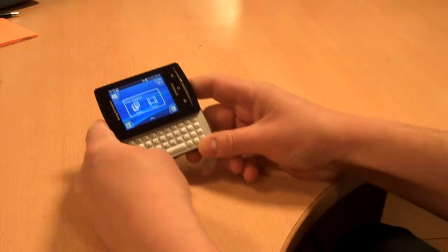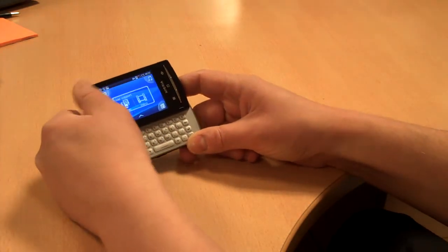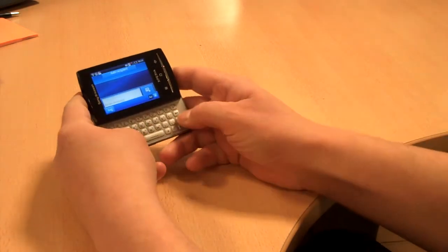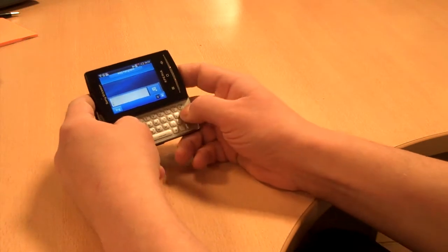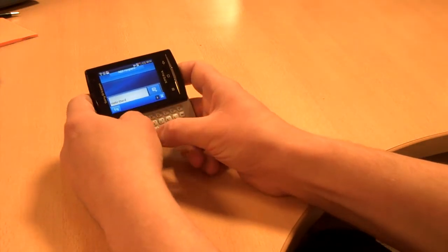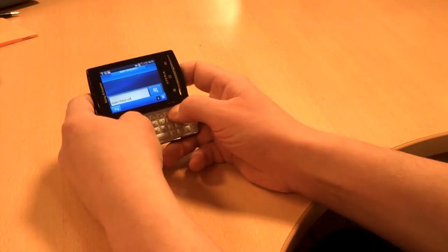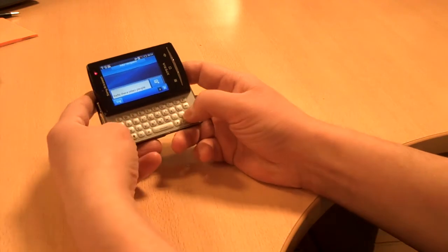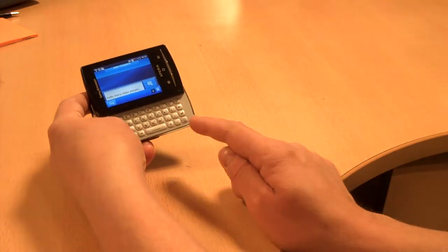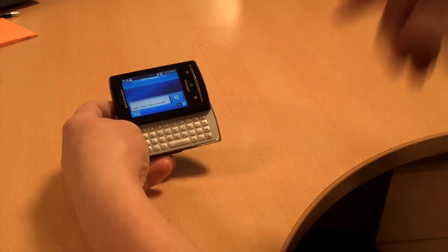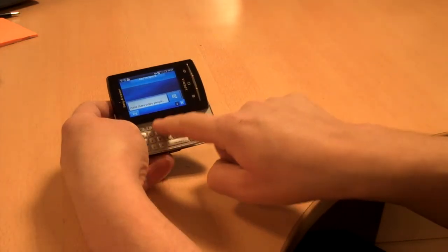If I just quickly try and write a message in the email here, and then type in hello there video people, it's very easy to start typing on here. You don't have to press shift to get a full stop or a comma, which is always good in my book. You've obviously got the numeric keypad there in the middle.